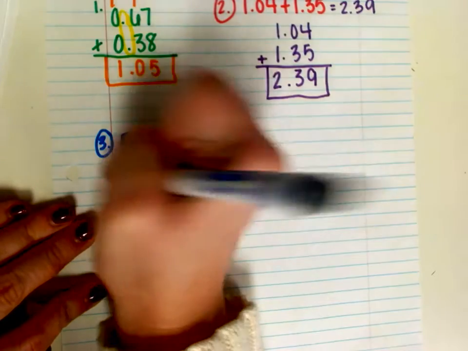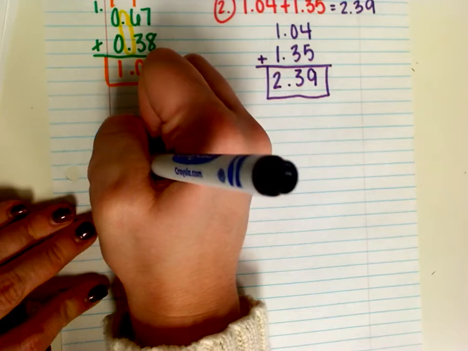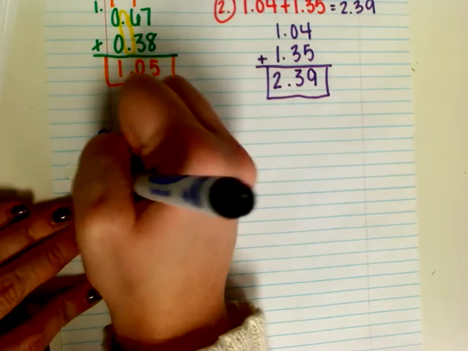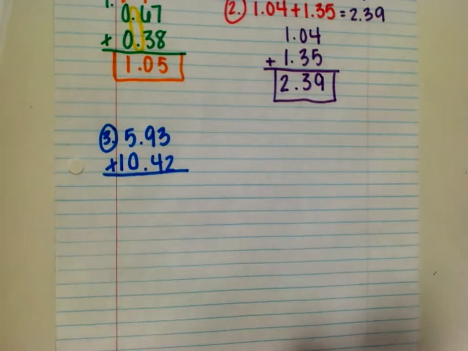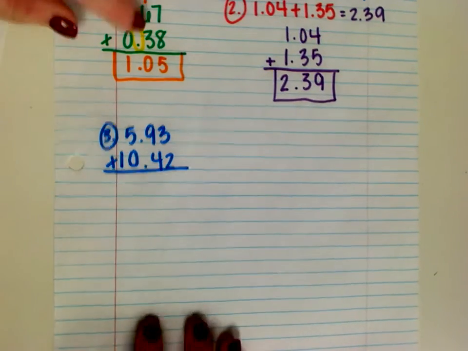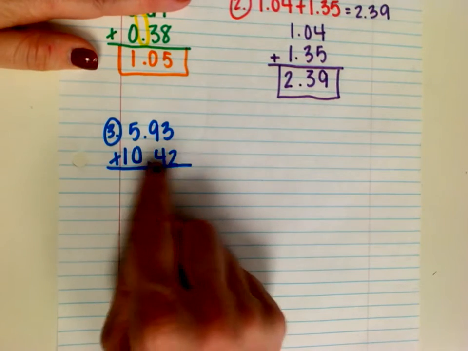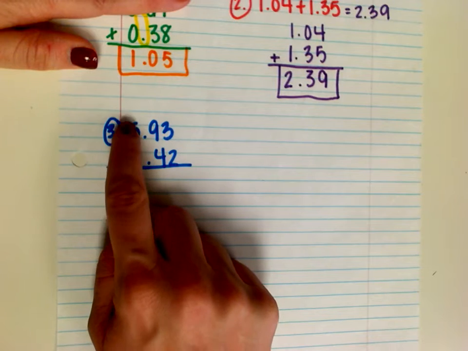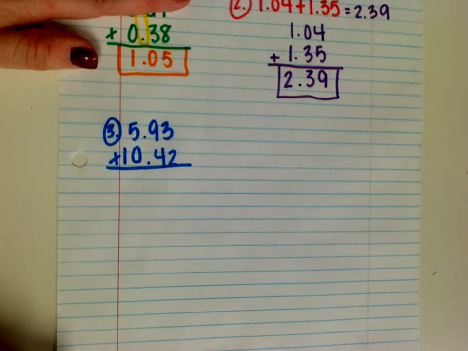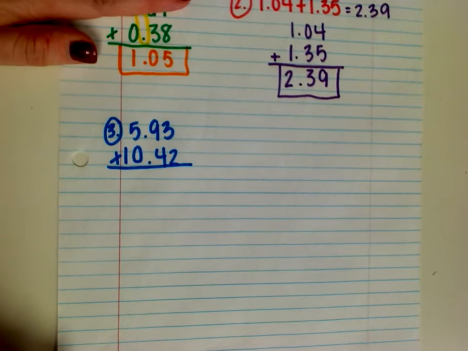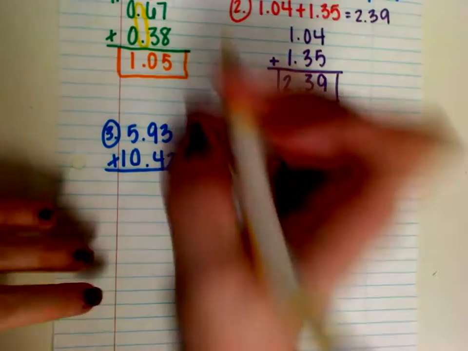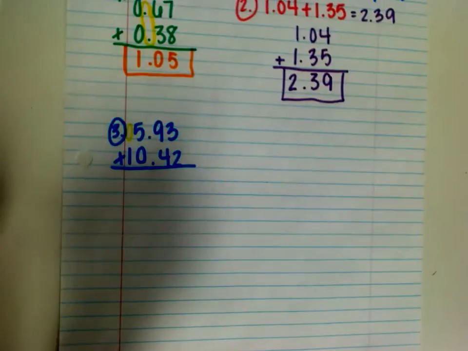5.93 plus 10.42. So I have an uneven amount of digits here. I have more digits in my bottom number, 10.42, than I do in my top. I could just leave this blank, or what else could I do there in front of the 5 so that it had the same amount of digits? Alex? Add a 0. I could just put a 0 in as a placeholder. If I'm not comfortable with that open space there, I can add a 0.